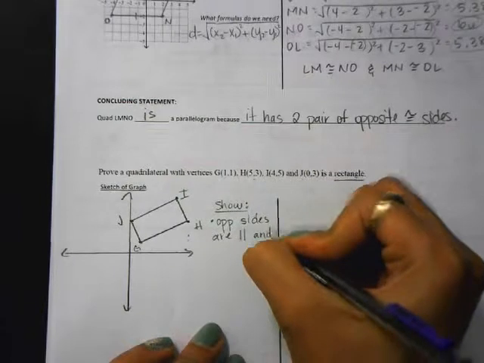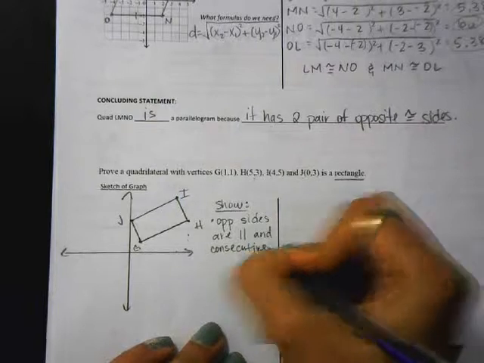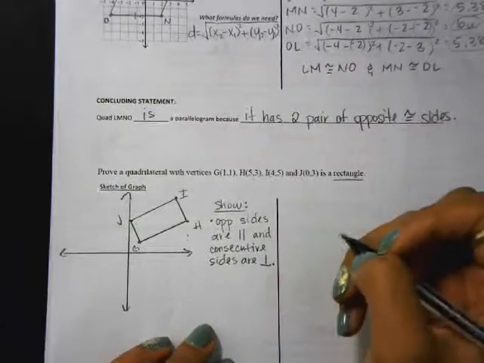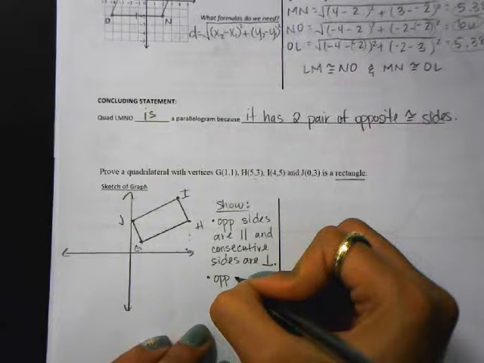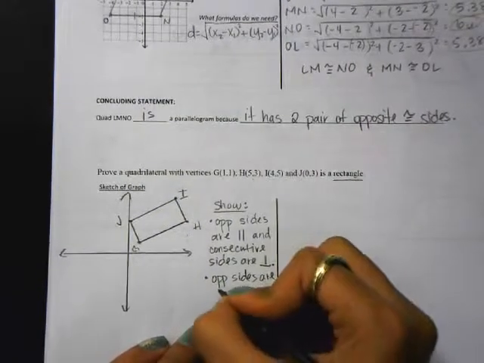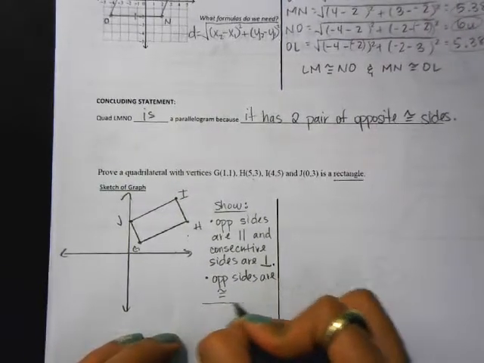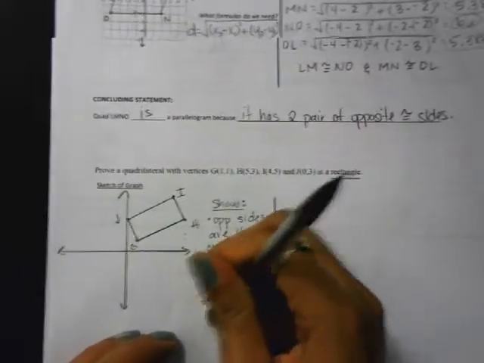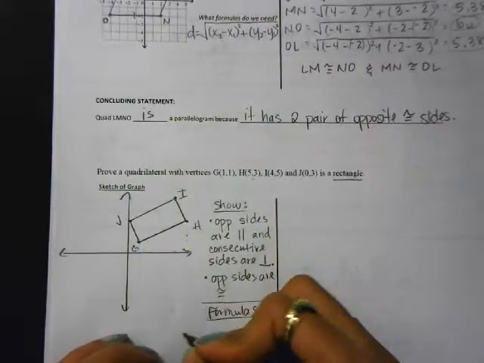To do this, I am going to use 2 formulas. The first is slope, y2 minus y1 over x2 minus x1. We use the slope formula to prove things are parallel or perpendicular. The other is the distance formula, the square root of x2 minus x1 squared plus y2 minus y1 squared.